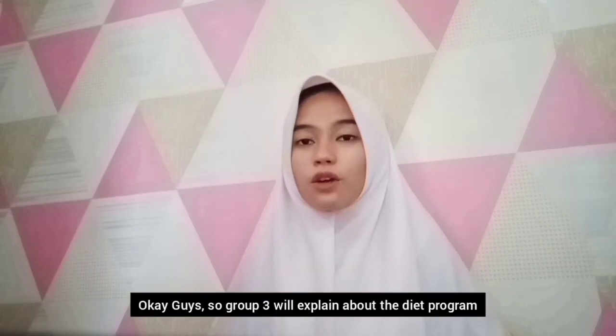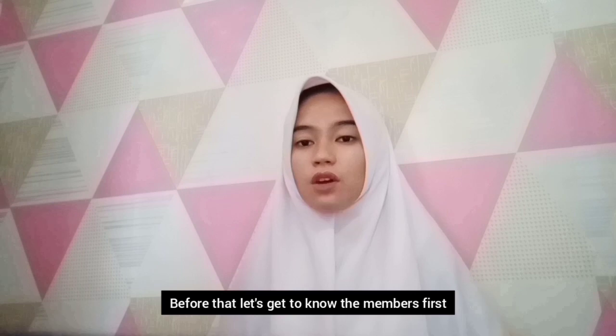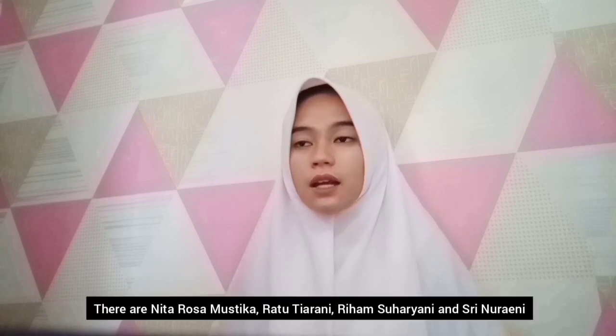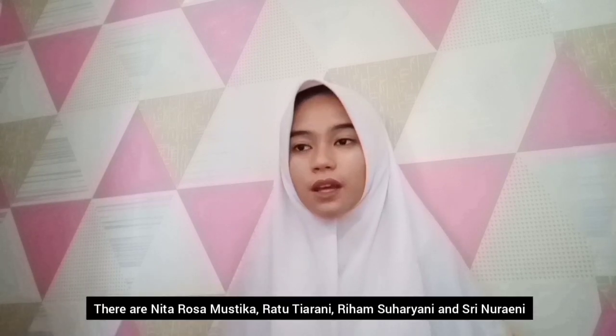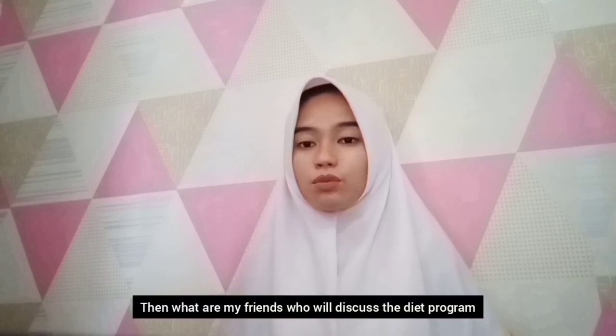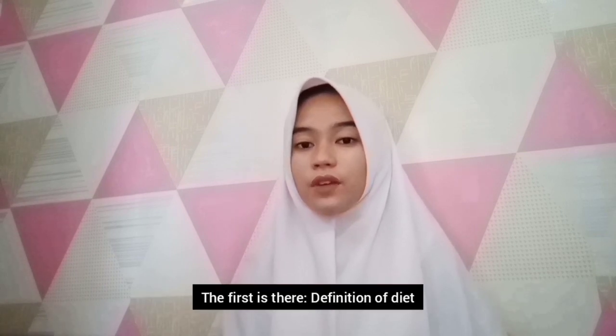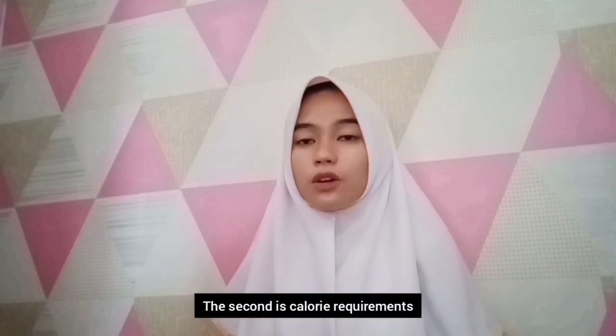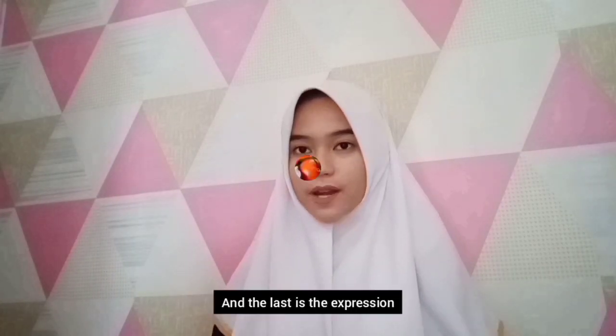Okay guys, so group 3 will explain about the diet program. Before that, let's get to know the members first. There are Nita, Rosa, Mustika, Ratu Tiarani, Riham Suharyani, and Nuraeni. Then what will my friends discuss about the diet program? The first is the definition of diet, the second is calorie requirement, and the last is expression.